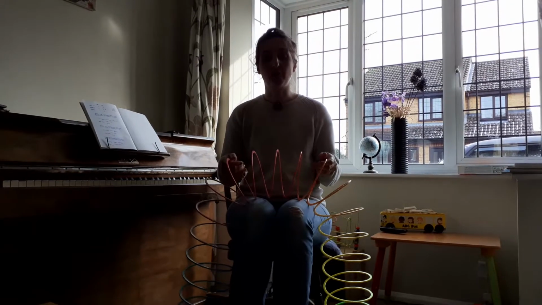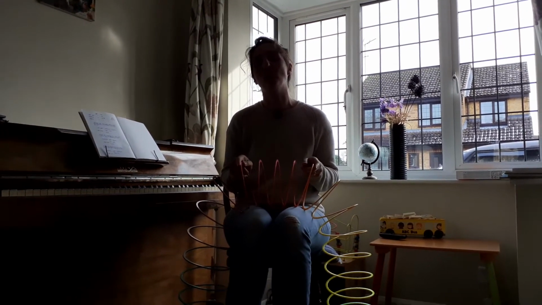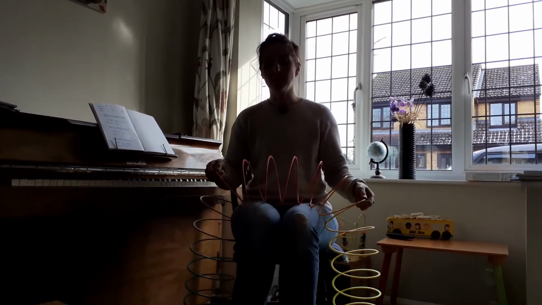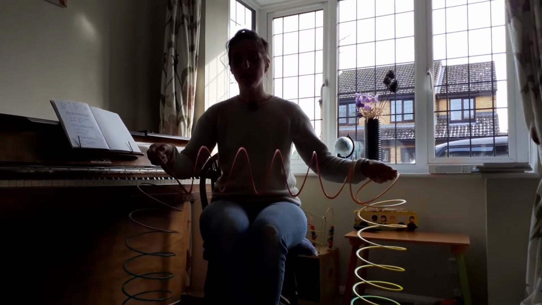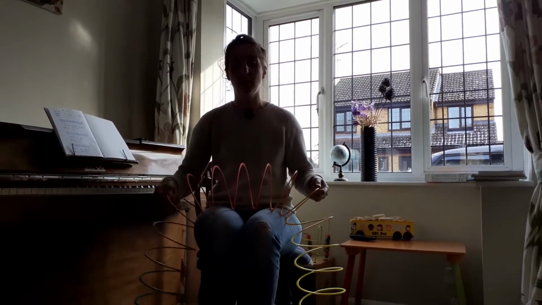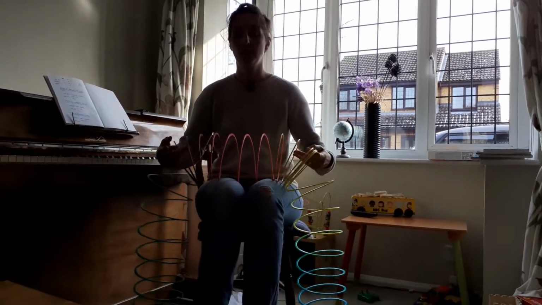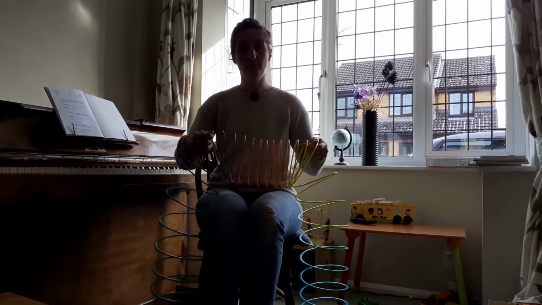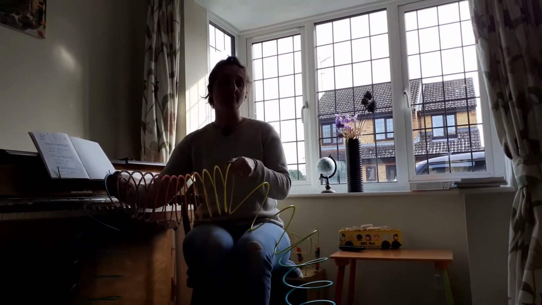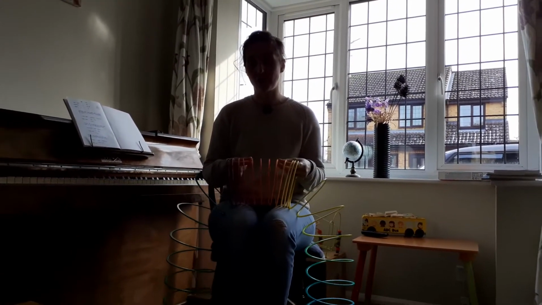The last one is the frequency. The frequency is how many waves go past a fixed point in 1 second. If this is the fixed point and we've got our waves spaced out, you can see that not many are going past. It's got a low frequency. On the other hand, if we've got our waves all close together, it's moving at the same speed, but lots more waves are going past my fixed point in that 1 second. It's got a high frequency.